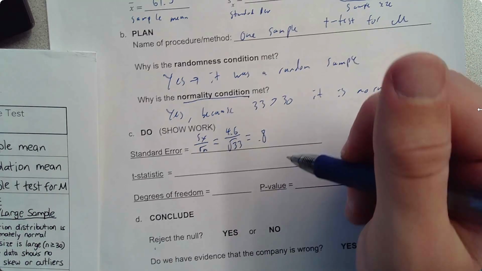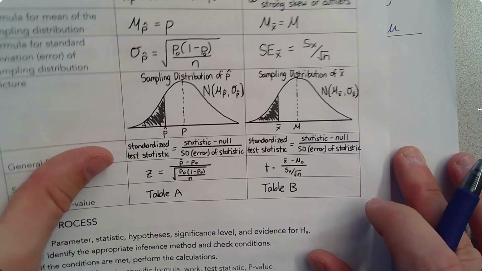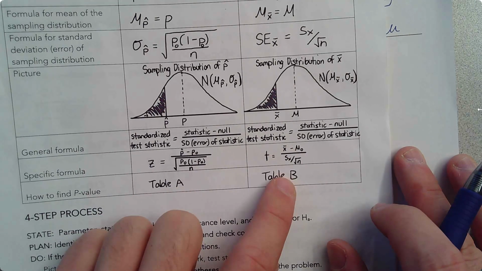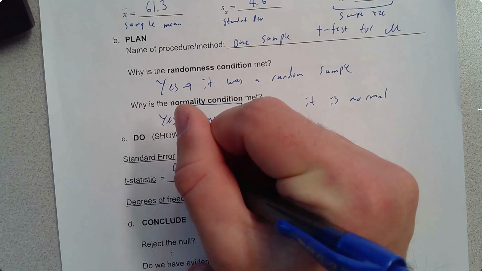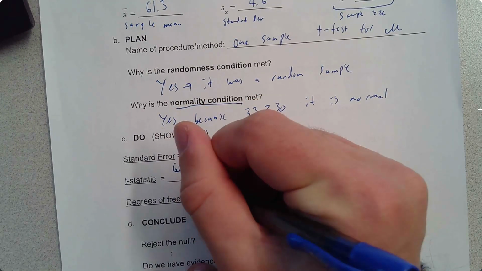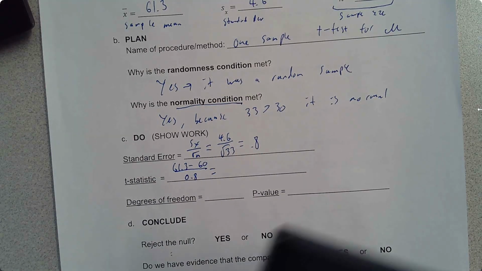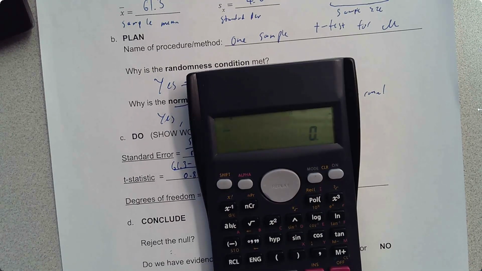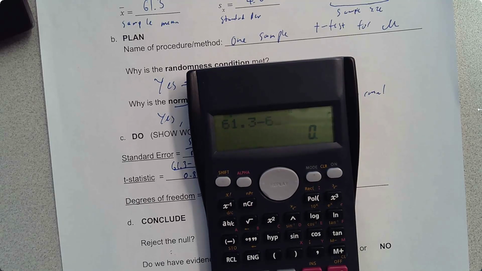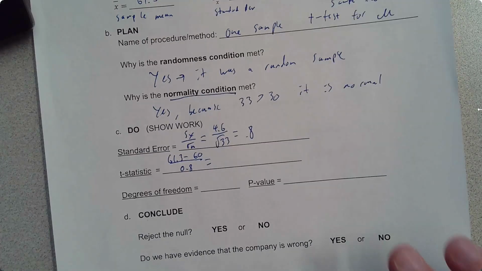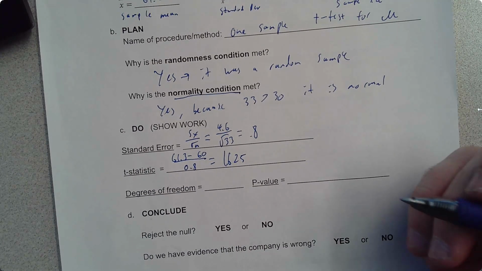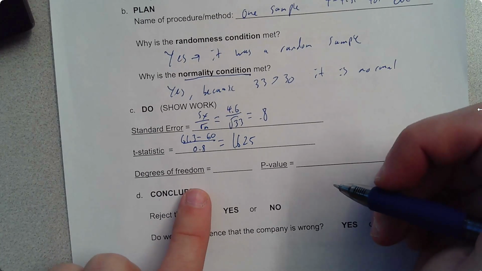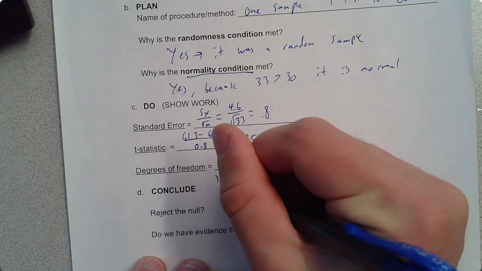T-statistic, again, using the formula, is the x bar minus the mu over what we just found. So my x bar is 61.3 minus the mu 60 over 0.8 equals. So let's calculate. Make sure you do the top before you do the bottom. So we're going to do 61.3 minus 60, enter, divided by 0.8 is 1.625. Okay, degrees of freedom is n minus 1, so it's 33 minus 1, so it's 32.